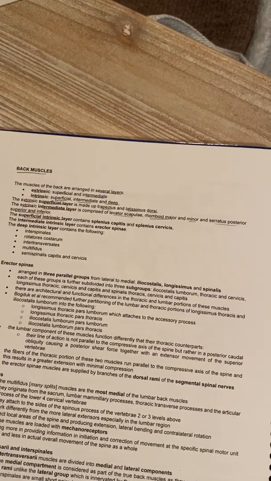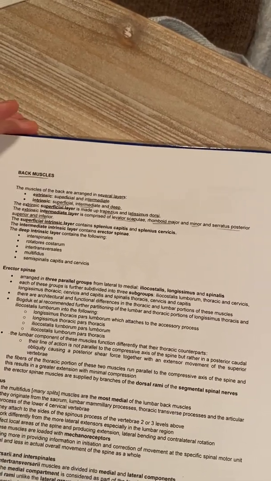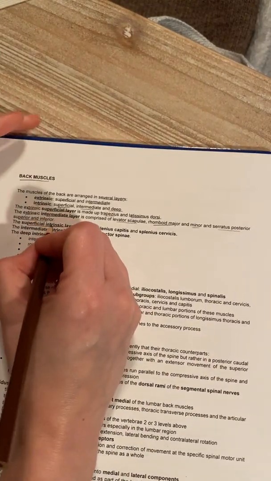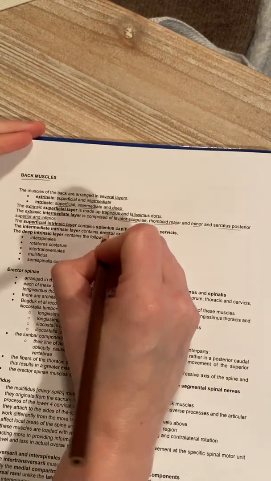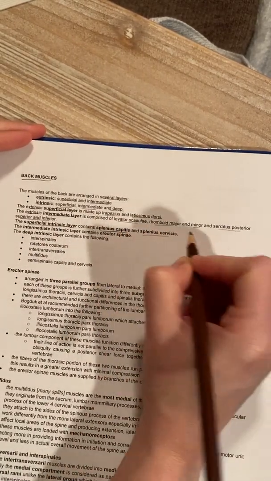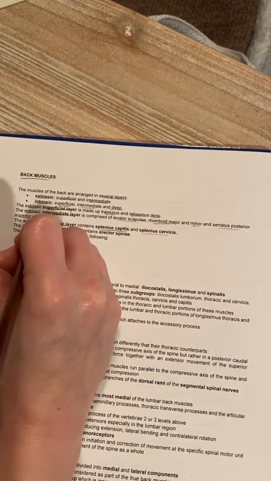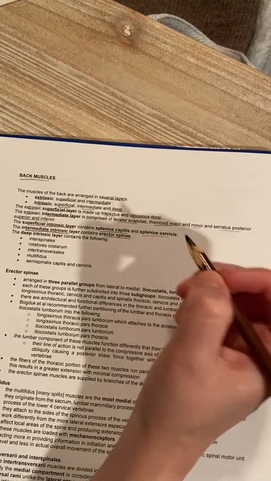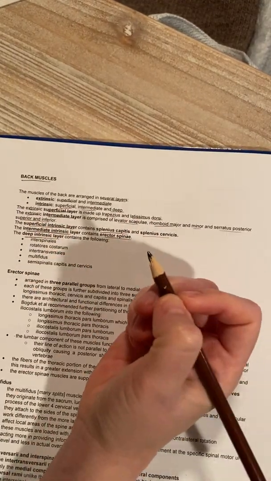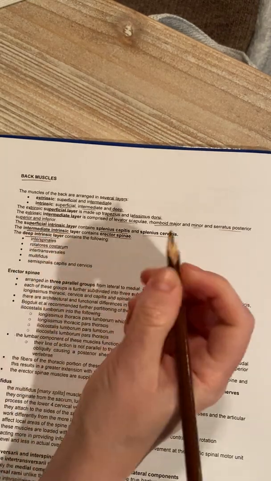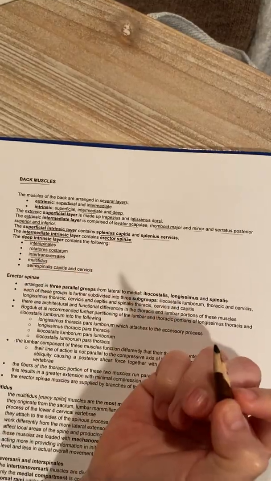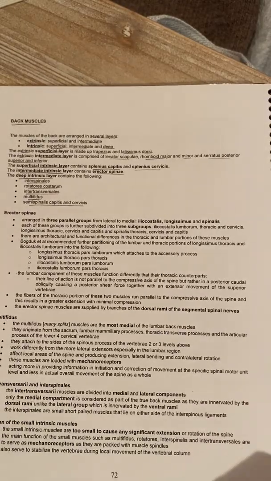Okay. I'm gonna stop complaining and get back to these back muscle arrangement layers. The superficial intrinsic layer contains splenius capitis, splenius cervicis. The intermediate intrinsic layer contains erector spinae. The deep intrinsic layer contains interspinalis, rotatoris costarum, intertransversalis, multifidus, and semispinalis capitis and cervicis. So the deep intrinsic layer has many parts, a lot of them small.